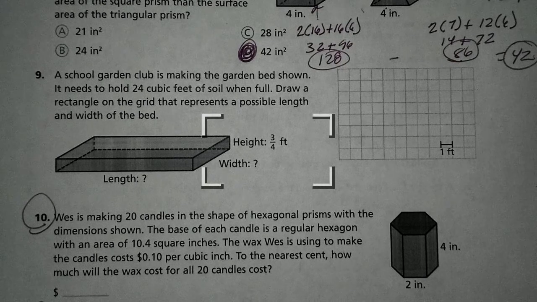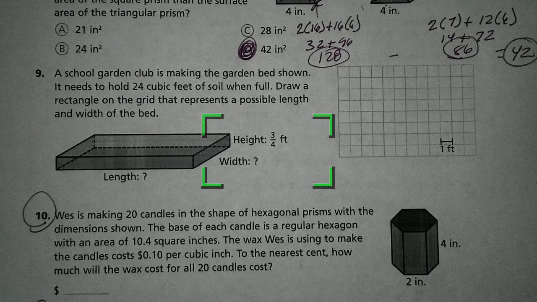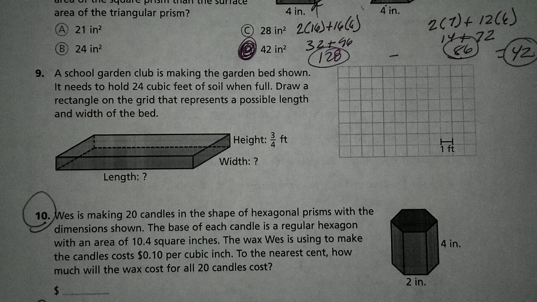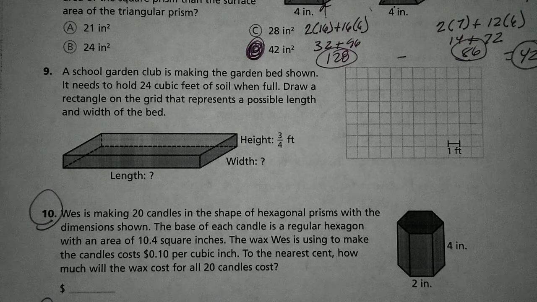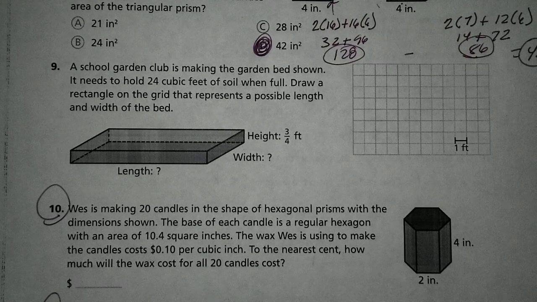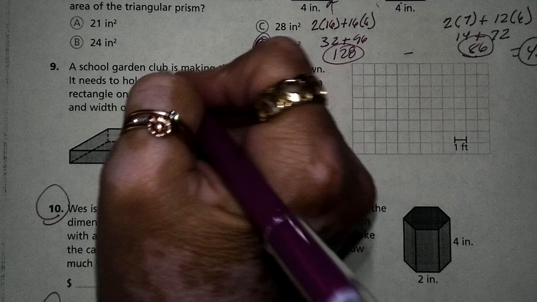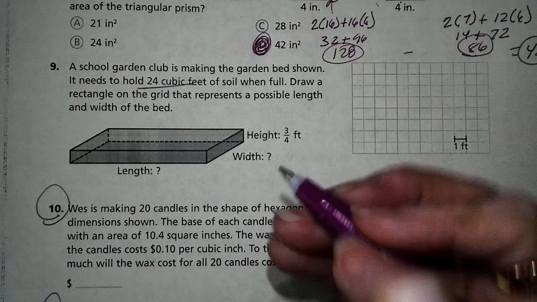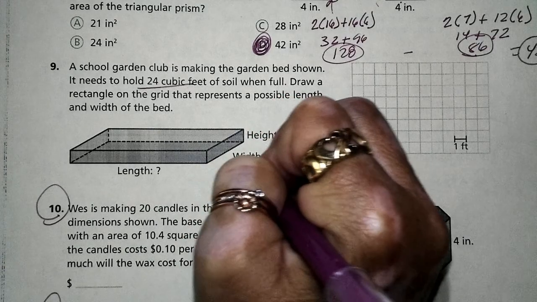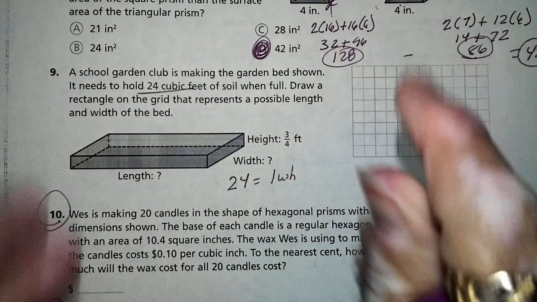It needs to hold 24 cubic feet of soil when full. Draw a rectangle on the grid that represents a possible length and width. All right, so it holds, so that would be volume, right? So we know volume is length, width, and height.